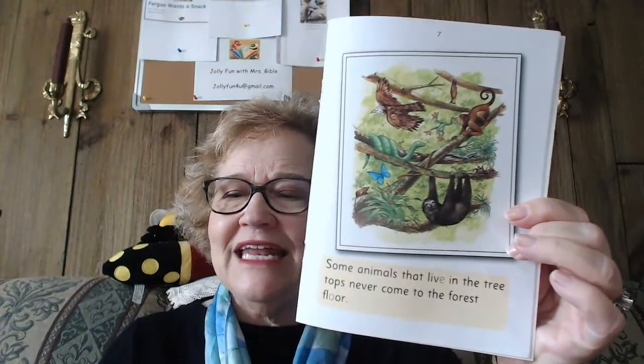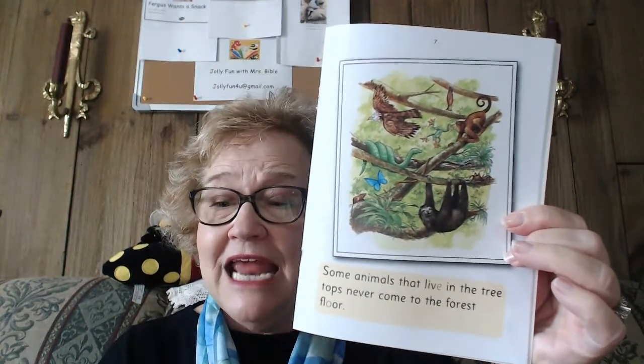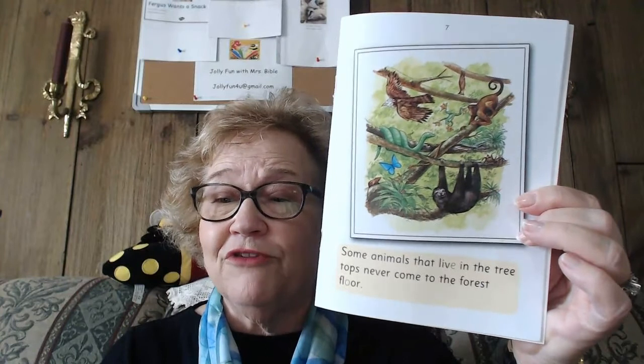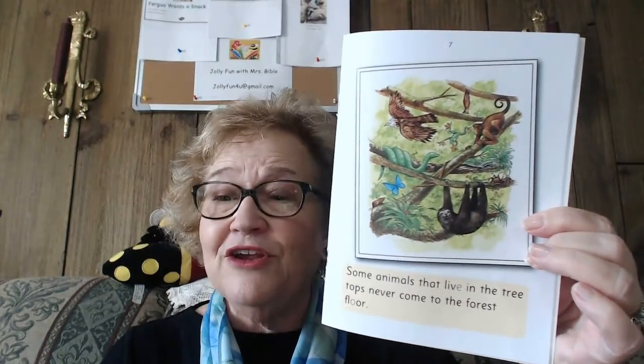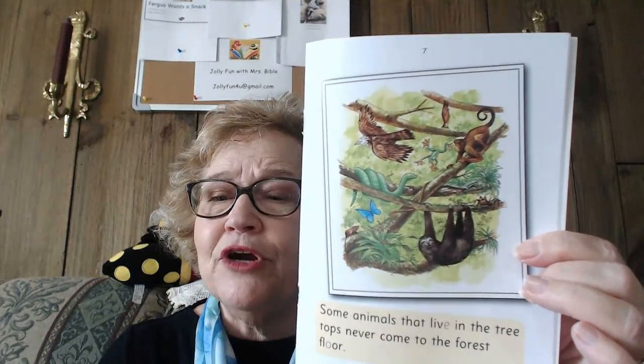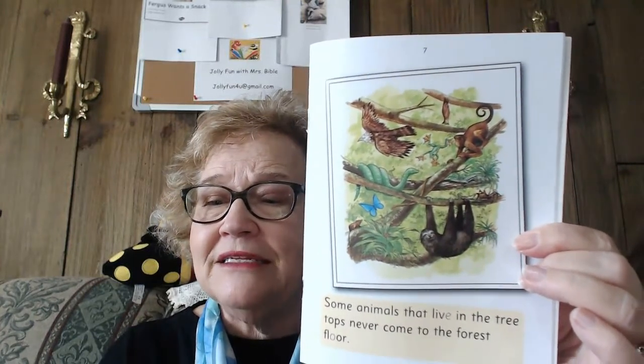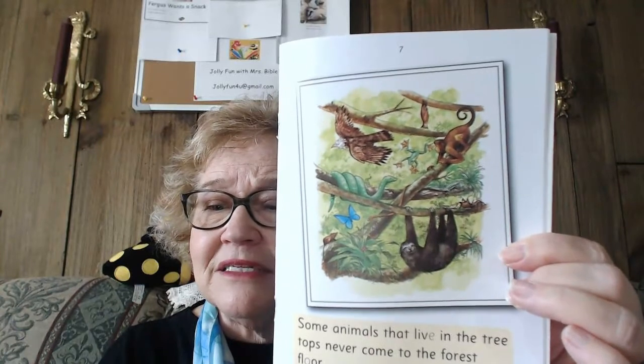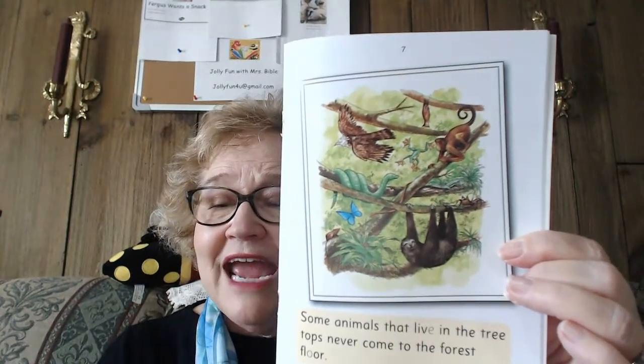Some animals that live in the treetops never come to the forest floor. I don't think I knew that. So if you see the snake and some birds and tree frogs and the monkeys and that might even be a sloth there, they actually never come to the forest floor. I didn't know that. That's interesting to me.